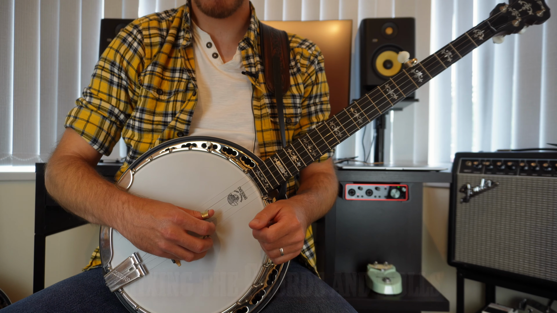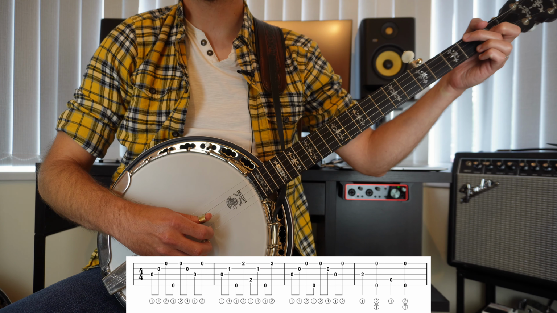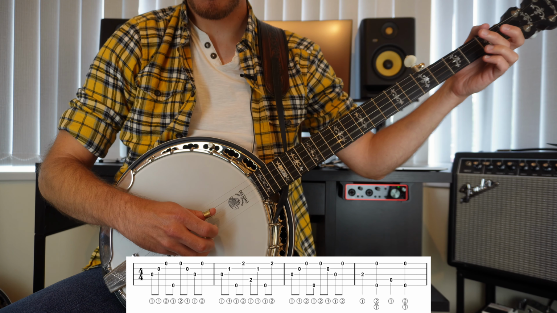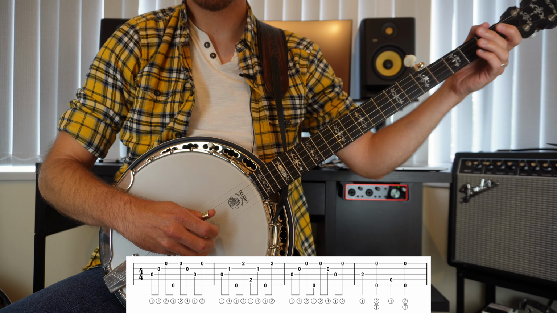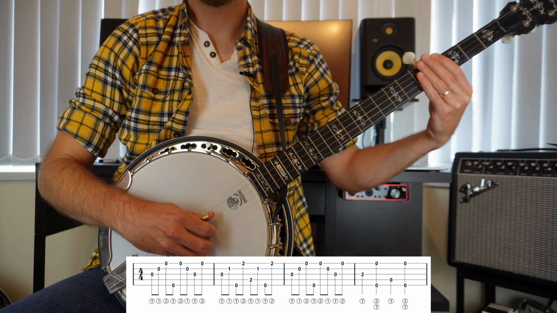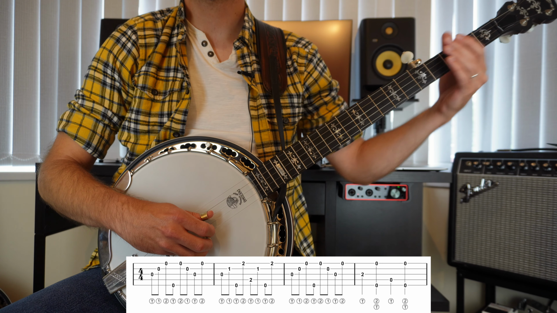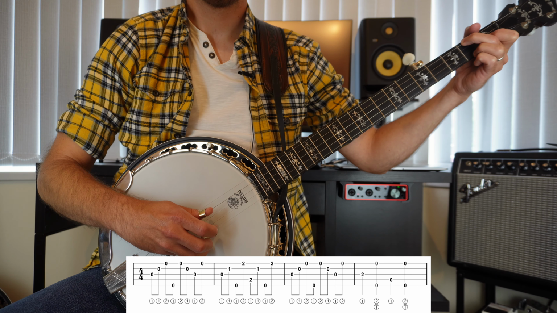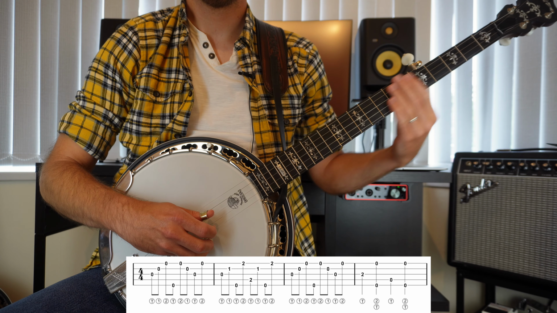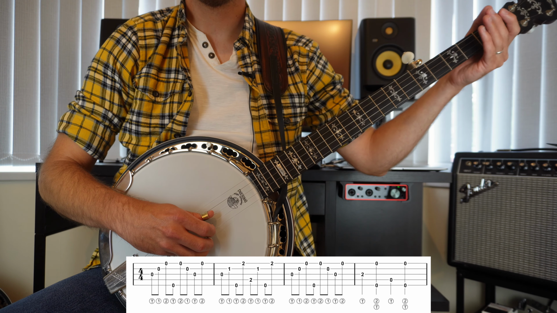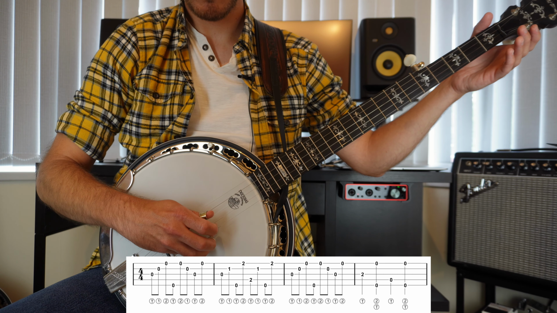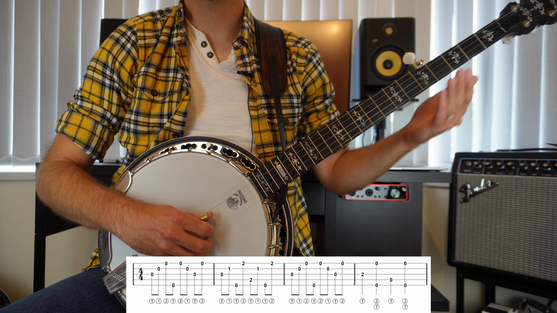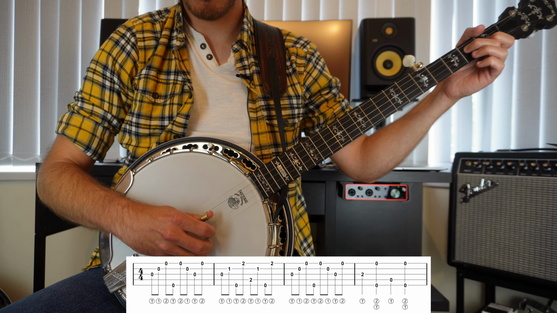So let's take a look at that. So forward-backward roll in G, alternating thumb roll in C, forward-backward roll in G, the alternating pinch roll in the D7.